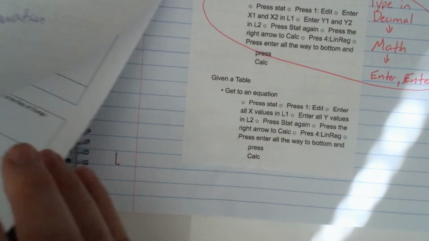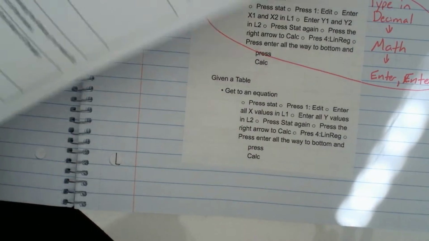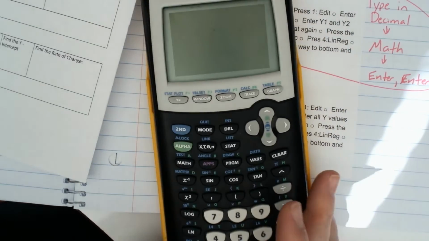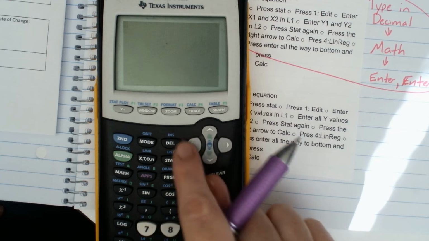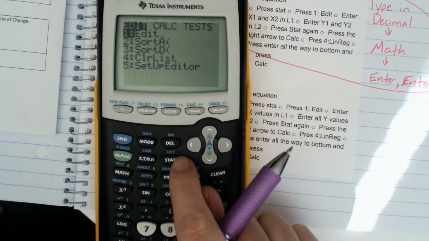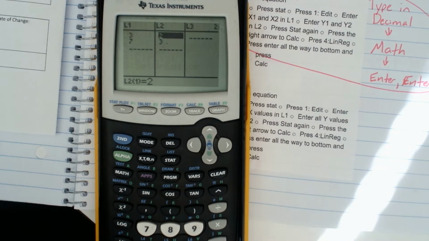Okay, so this seems like a lot of steps. It's really not that bad, and we'll have the hang of it by the time we're done with this. And this calculates everything for us. So first, get your calculator and turn it on. The first thing we're going to do is press the Stat button. This is this little button right here next to our little arrow keys. So press Stat. Then we're going to hit Enter because it's on Edit already.